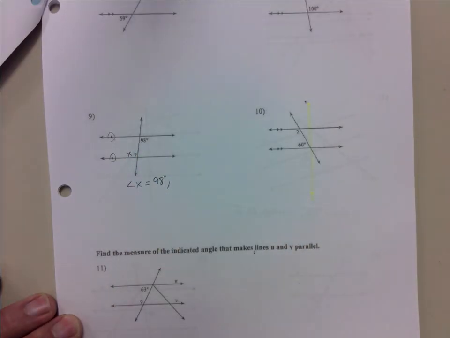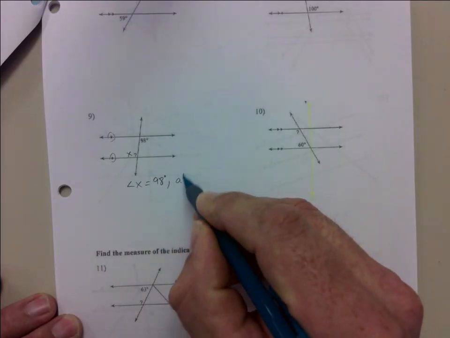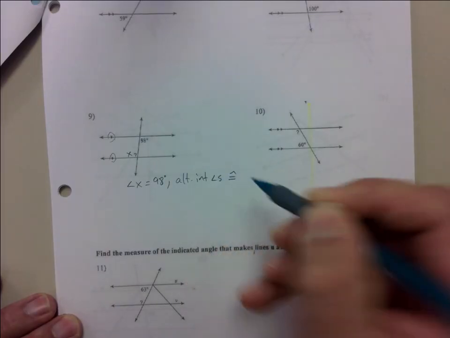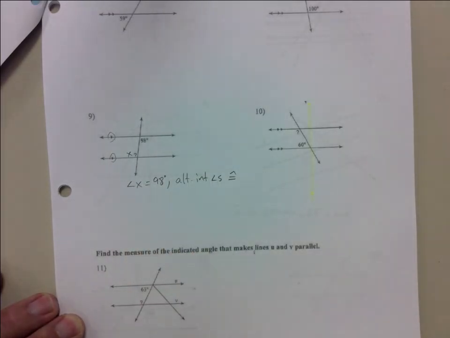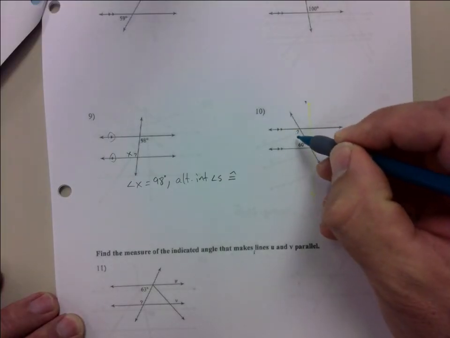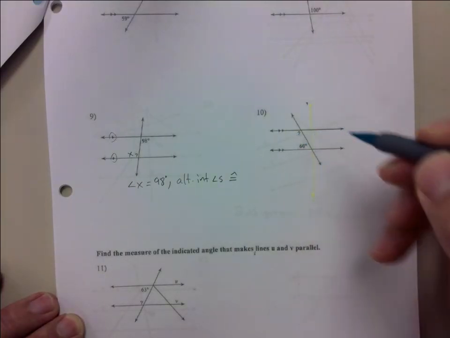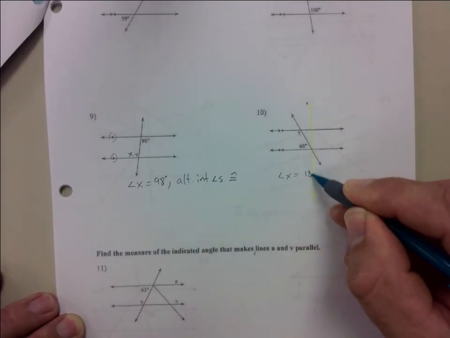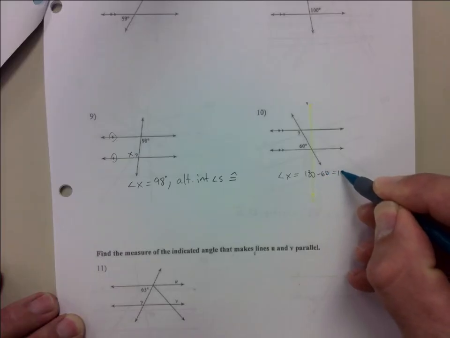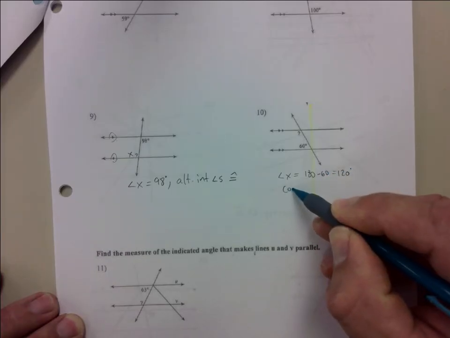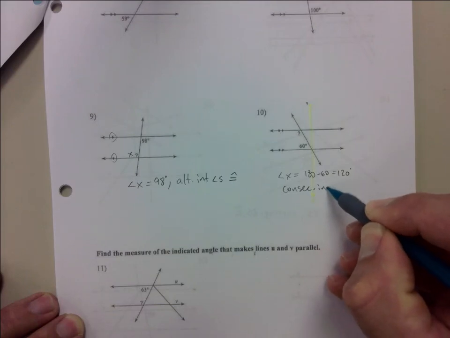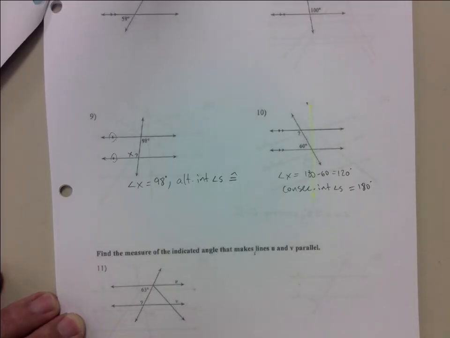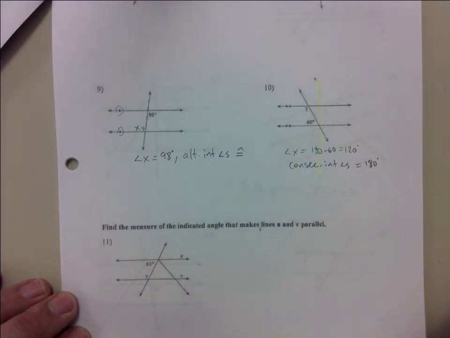This is page 10, question 9, because alternate interior angles are supposed to be the same when lines are parallel. Over here, we know that this is supposed to add up to 180, right? So angle X in this case would be 180 minus 60, that's 120 degrees, because consecutive interior angles are equal to 180 degrees. Okay?